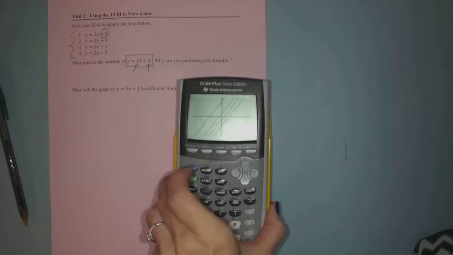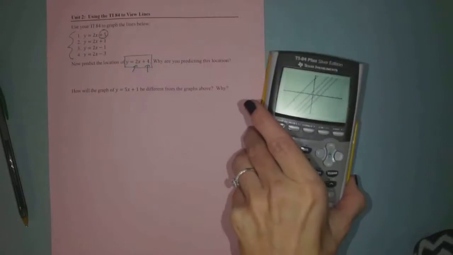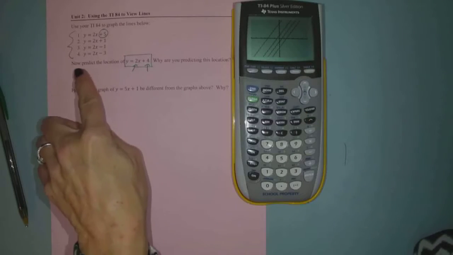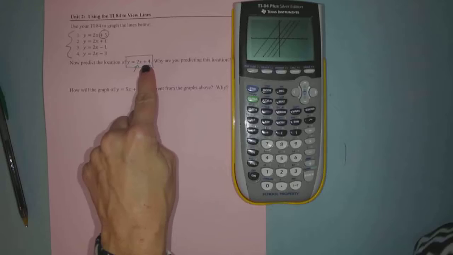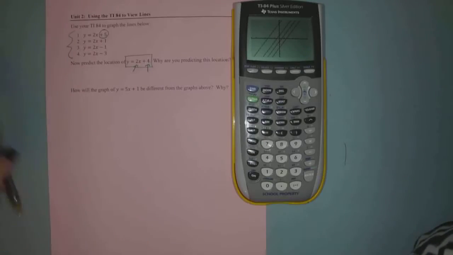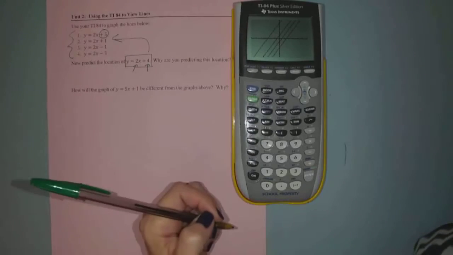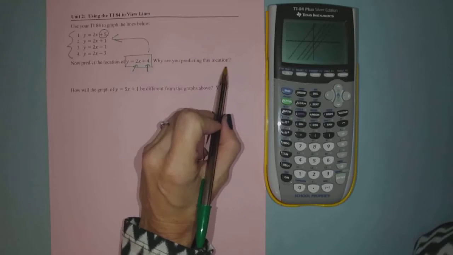Okay, whether you paused it or not, hopefully you had some time to think about that. The first question says that we're to predict the location of the line y equals 2x plus 4. So you have to think about where this line would fall in with these lines. And then they want to know, why are you predicting this location?